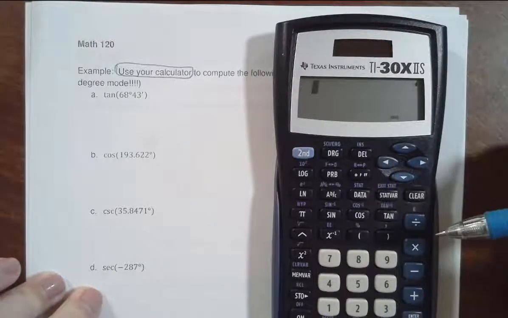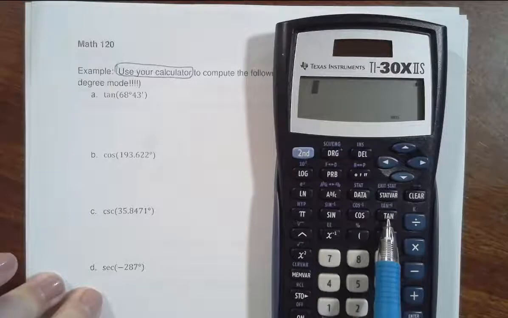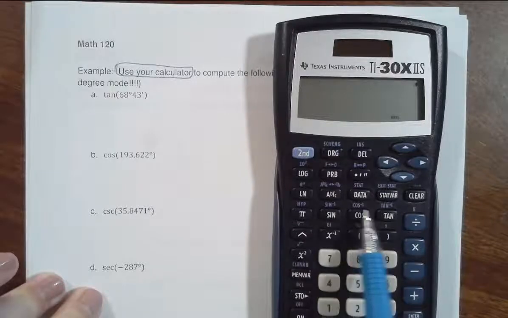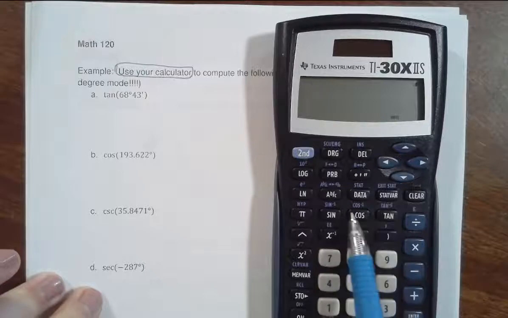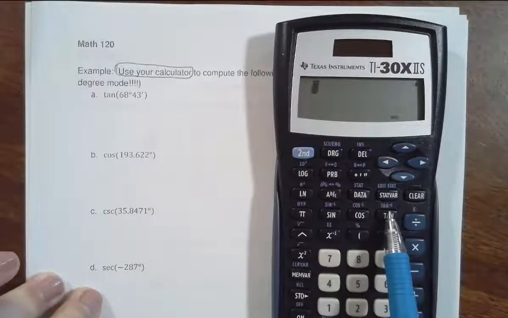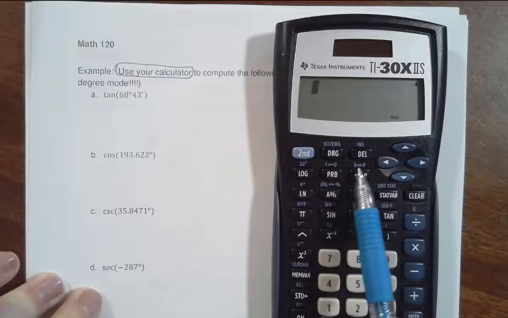What you're looking for is to make sure you have a sine, cosine, and tangent button, and that you have the second functions here, which are the inverse sine, inverse cosine, inverse tangent buttons as well, okay? The other button you need to locate is this one that has the degree, minutes, seconds button, okay?